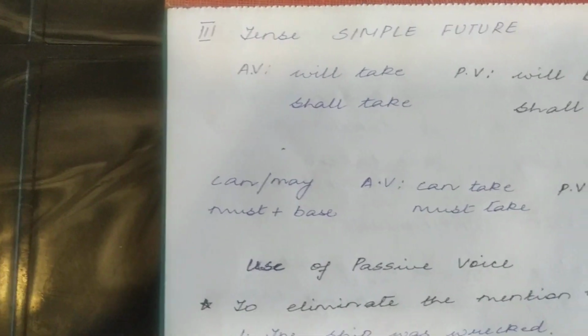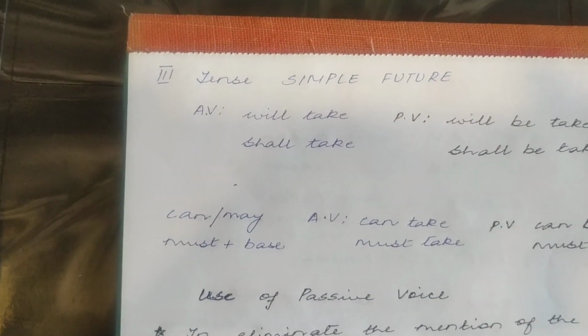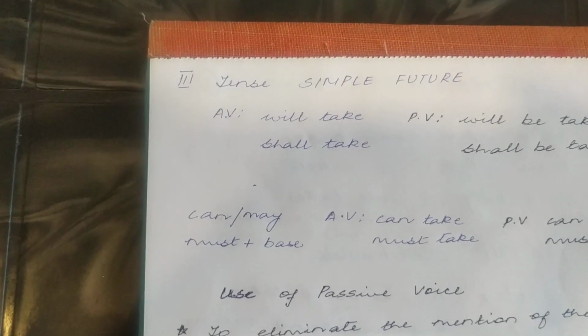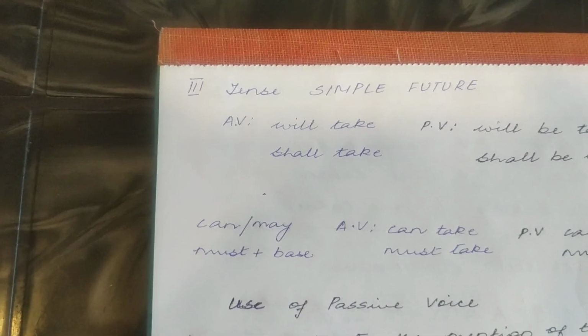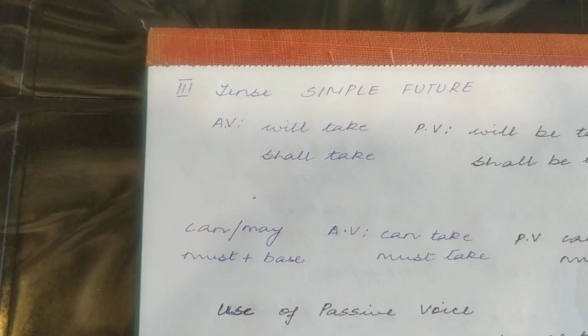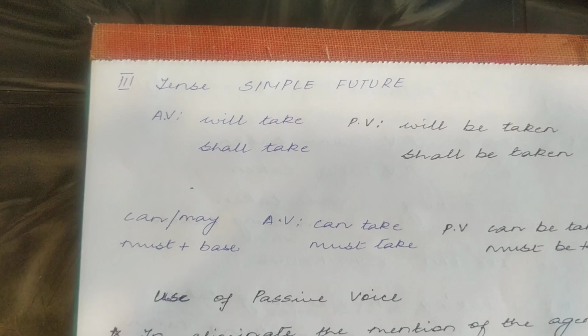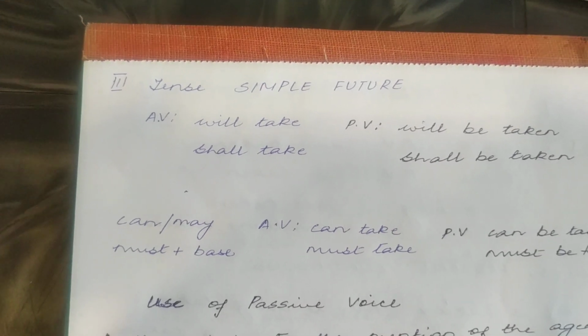We come to the next part, the simple future. In this, will take takes the shape of will be taken. Shall take shifts to shall be taken.